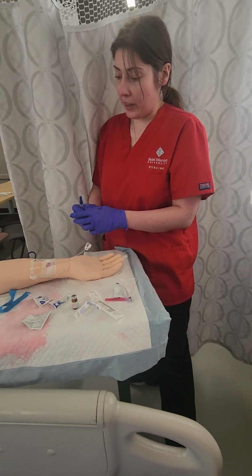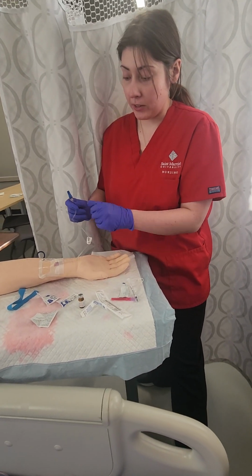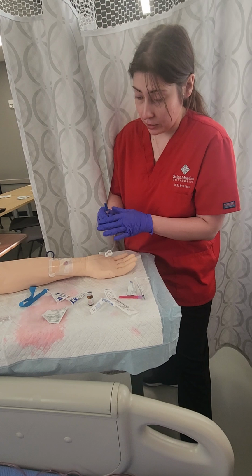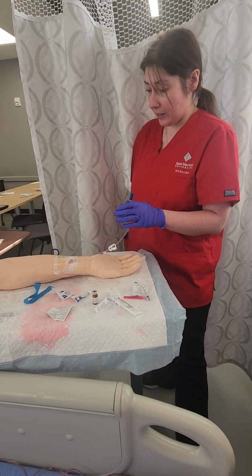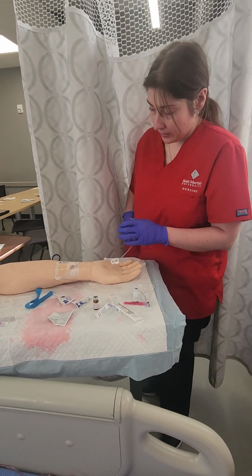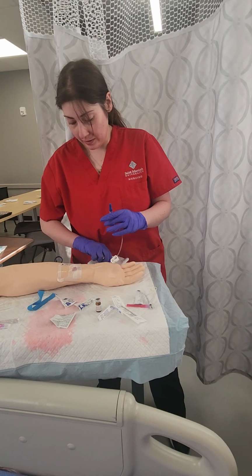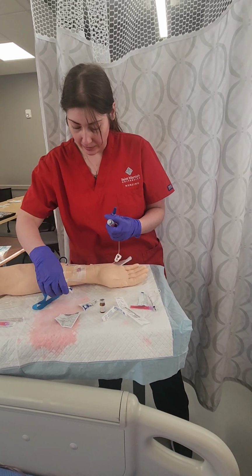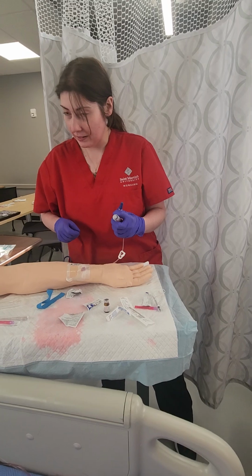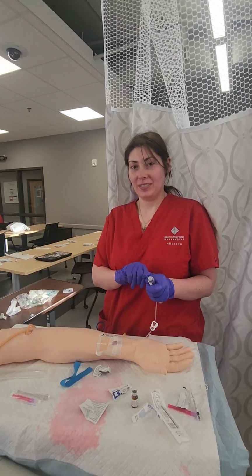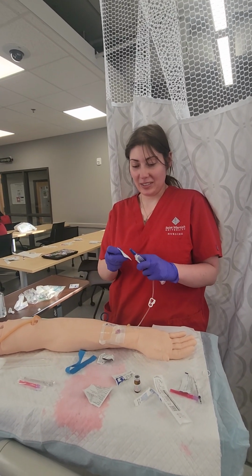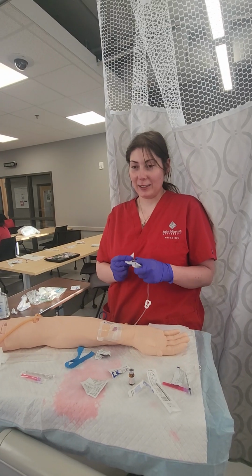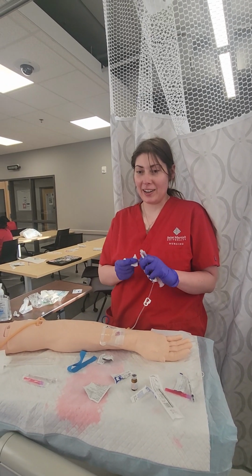Okay, and my gloves were clean when I inserted my IV, so I didn't change them at that point. Can you pause it? Okay, so I asked for help to go get my alcohol wipe.